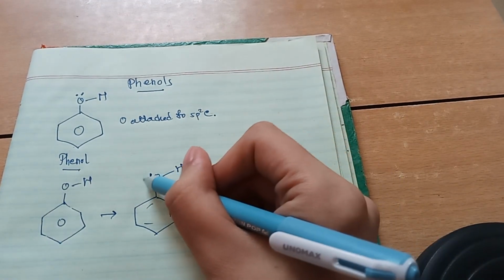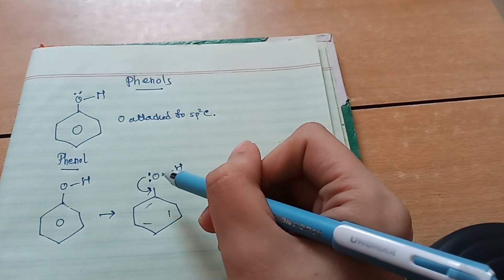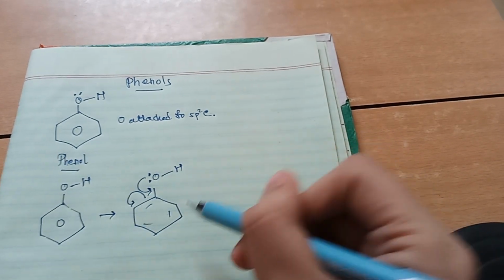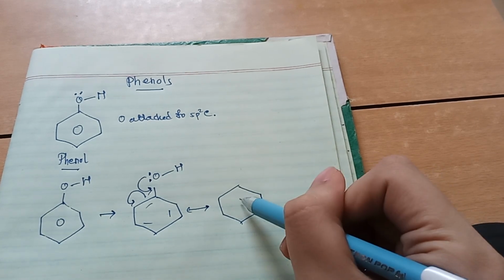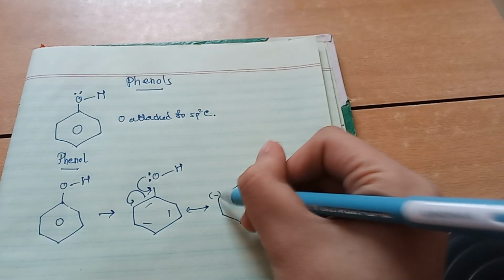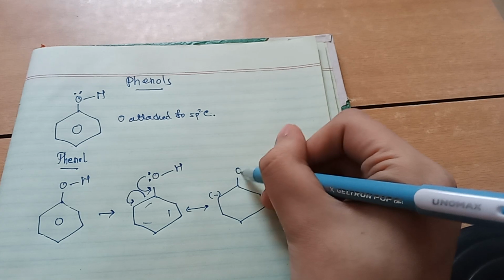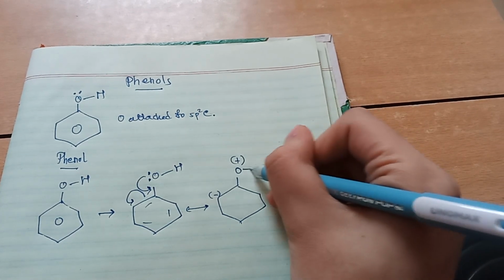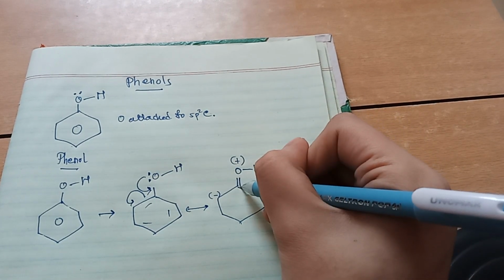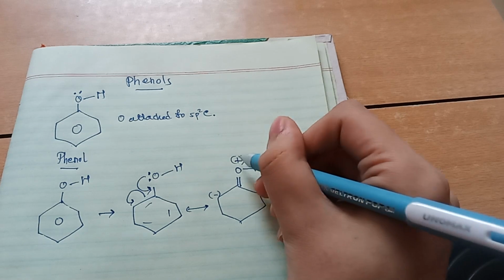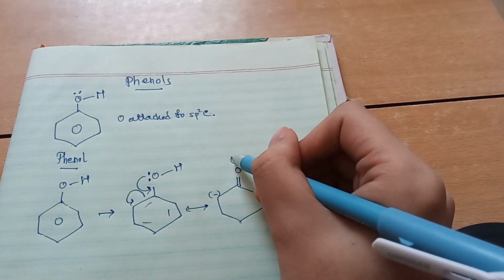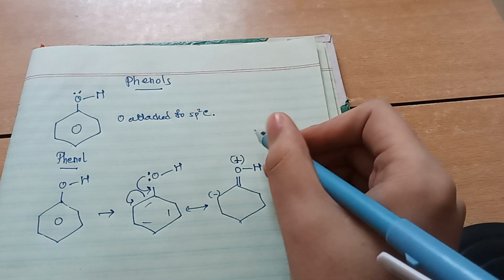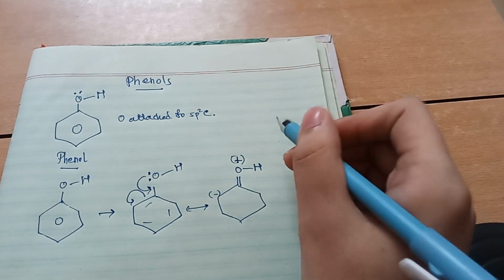It donates its lone pair, so this pi bond moves. We get the first resonating structure or the canonical form. The negative charge is over here. We get a positive charge on oxygen and a double bond over here. The positive charge on oxygen is due to the fact that oxygen has donated its lone pair. So a formal positive charge is formed on oxygen.